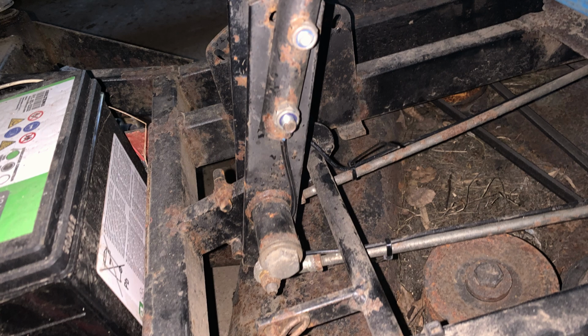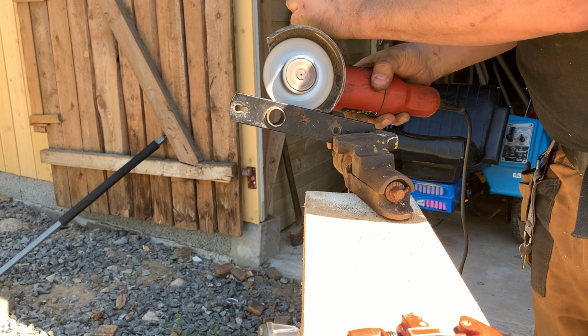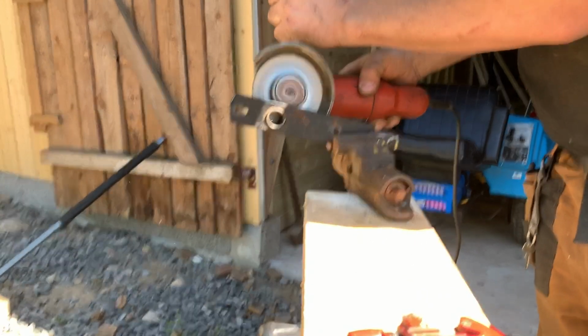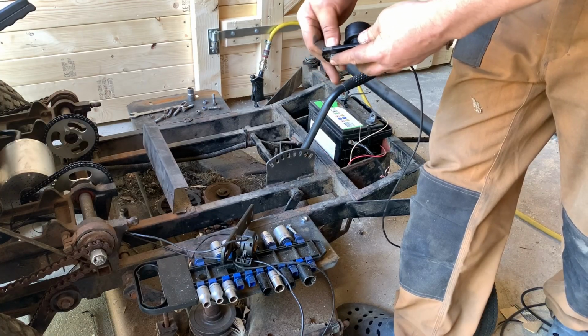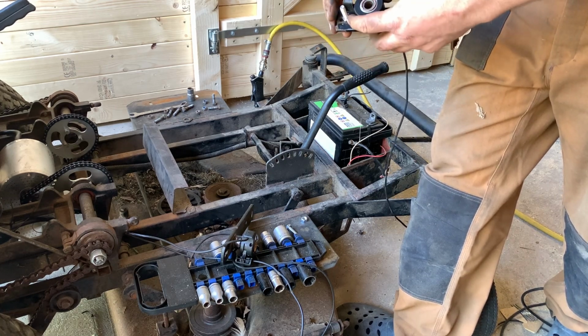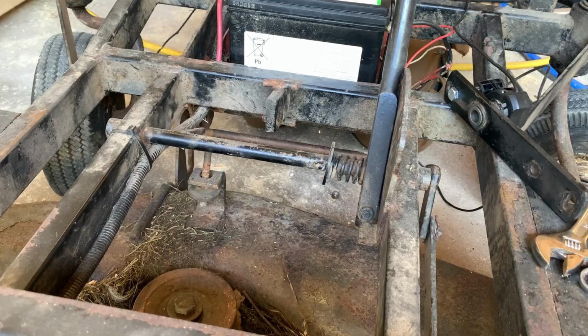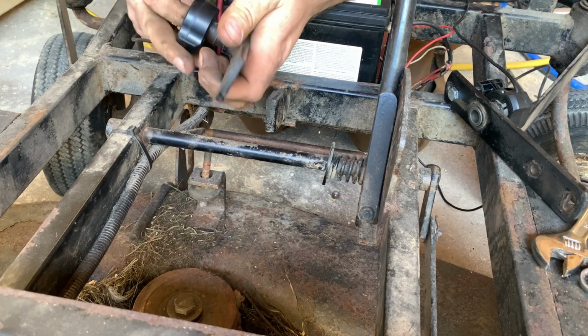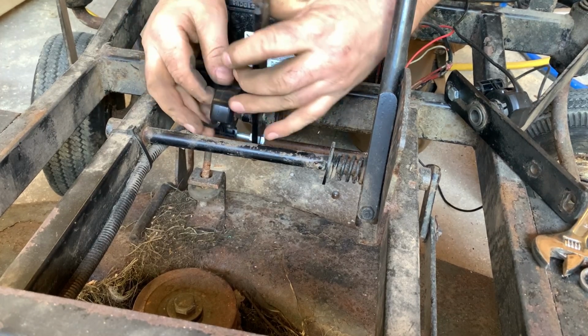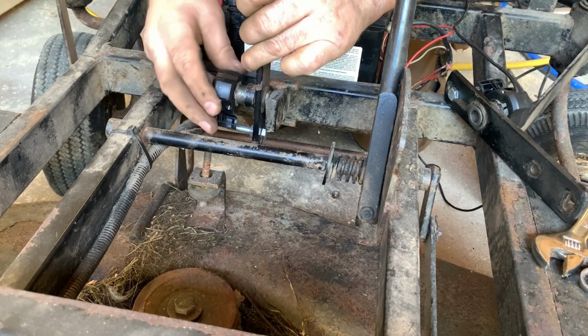I'm still working on the controls for my Dixon ZTR. These are the sticks that control the drive of the original machine. I've cut this off with a grinder, and then I put on the thumb throttle on the sticks.